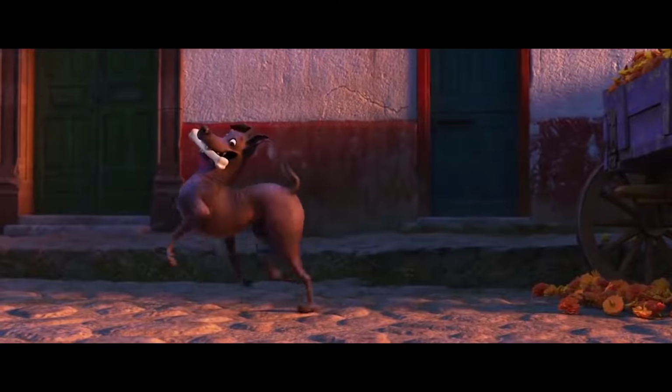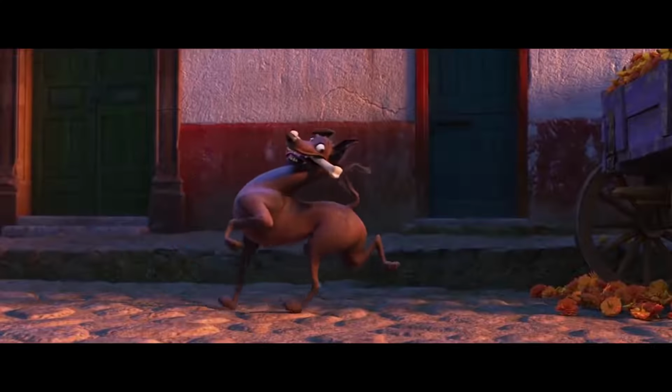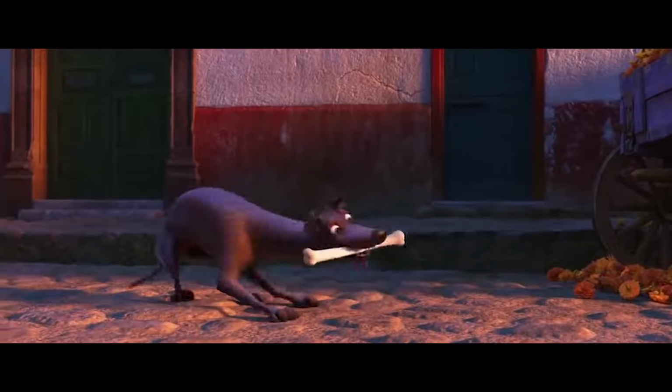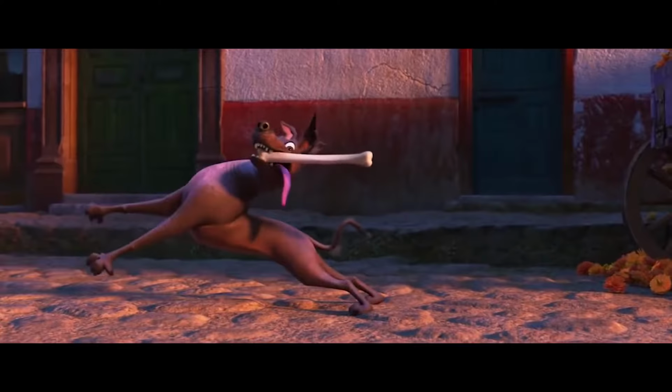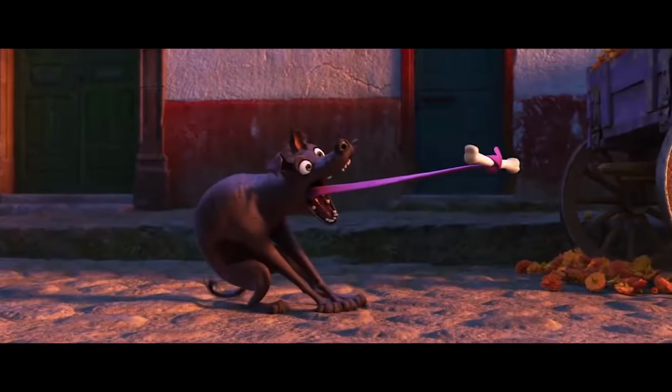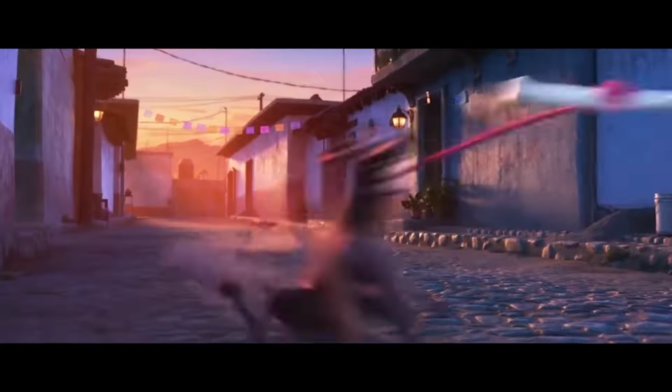Let's dig in. Coco is easily my favorite recent Pixar film. The story is great and the animation is superb. You could study it all for days and still be drooling. I mean, just look at the dog Dante here. Oh my god, it's so awesome. Okay, let's get back on track.